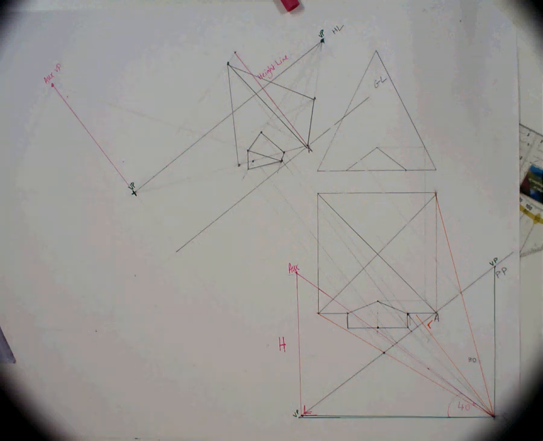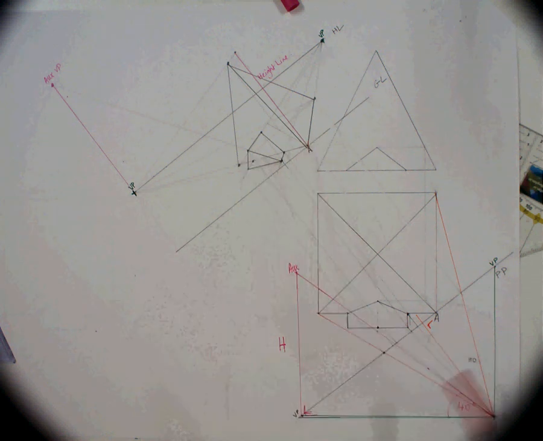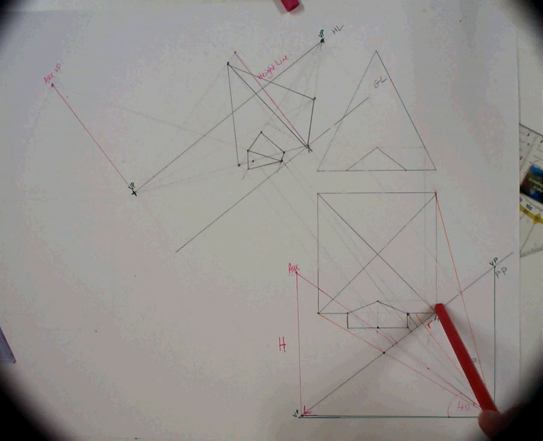Okay, so you start off, again, with your setup. When you start your question, you need to get the base first. You get that from the point that is already on the picture plane. That is the point that's on the picture plane, that's where you start.